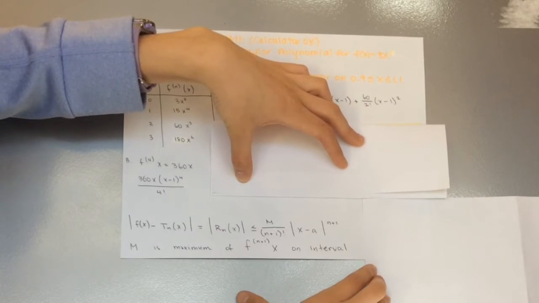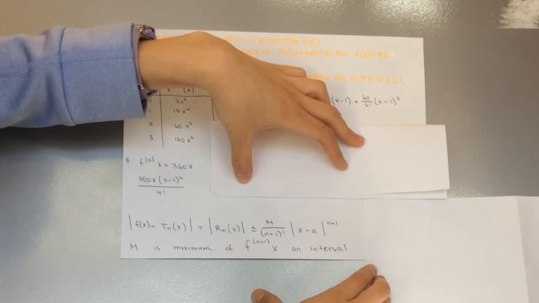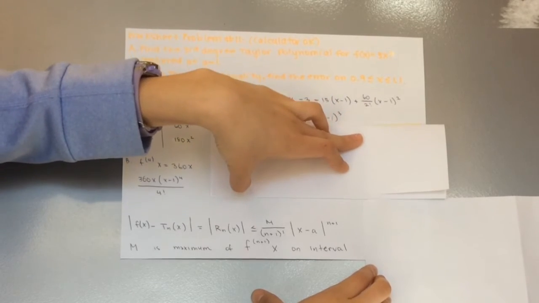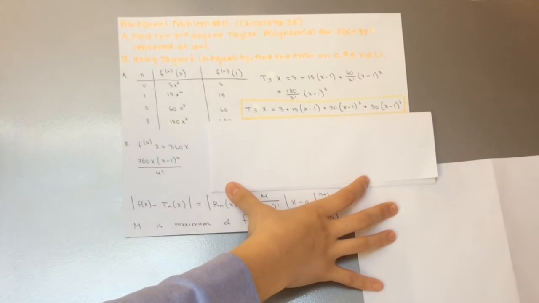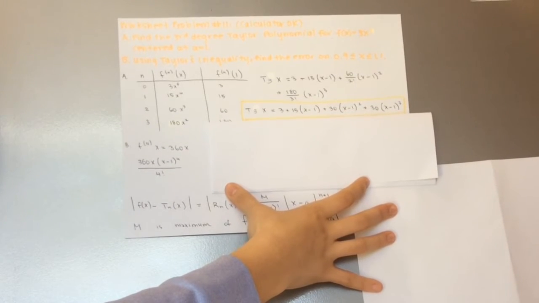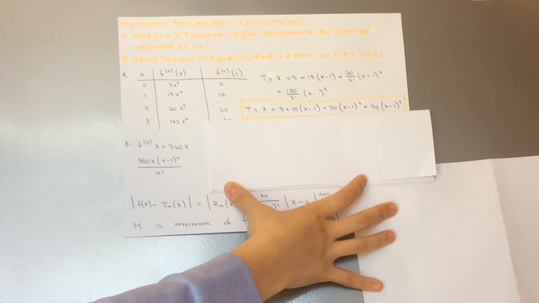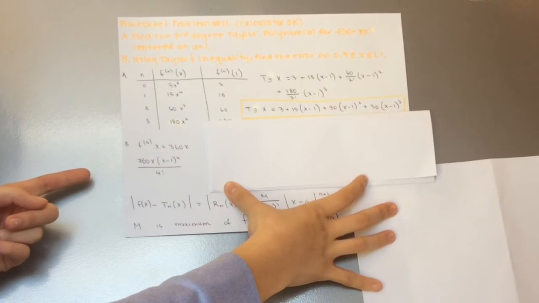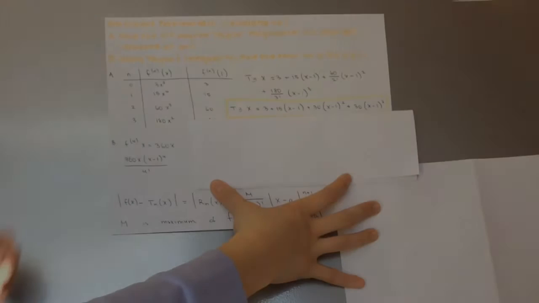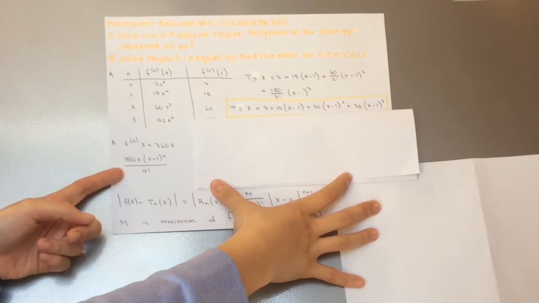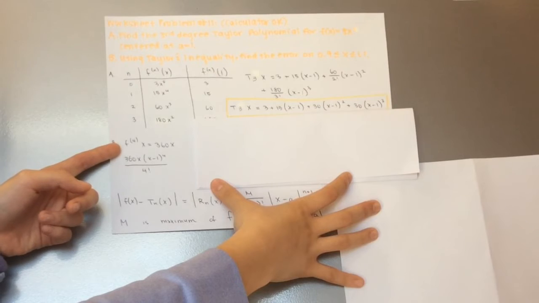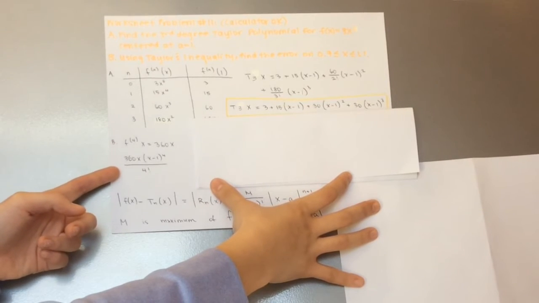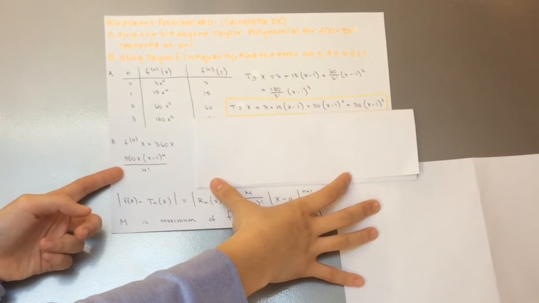So m is the maximum of the n plus 1th derivative of f of x on the interval that's given. Because we have the third degree Taylor polynomial, for finding the error, we're going to want to use the fourth derivative of f of x. So that's 360x. So the fourth term for the Taylor polynomial expansion of f of x is 360x times x minus 1 to the fourth power over 4 factorial.